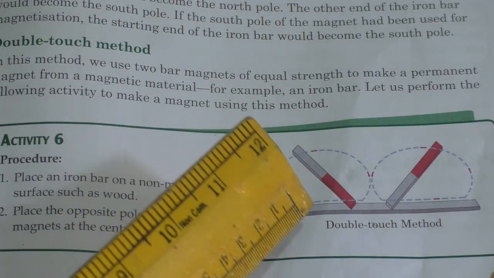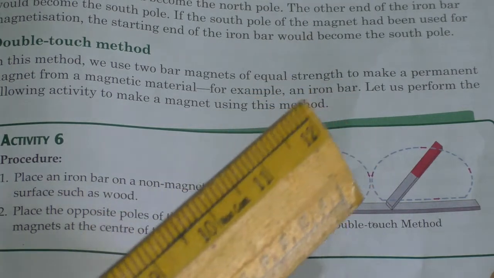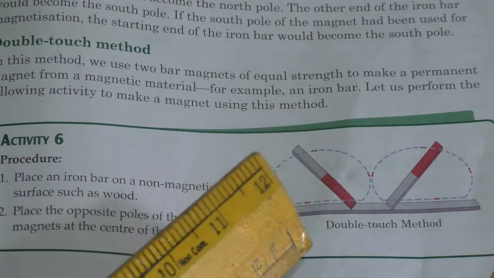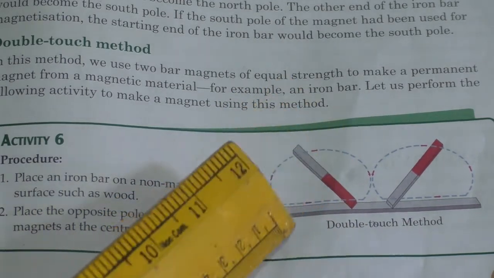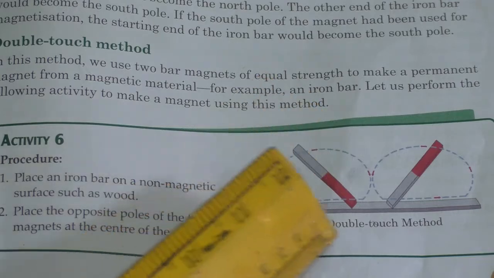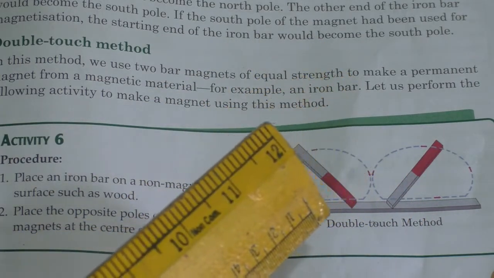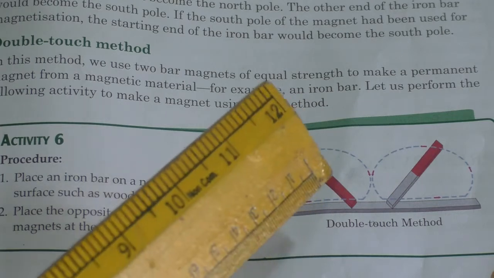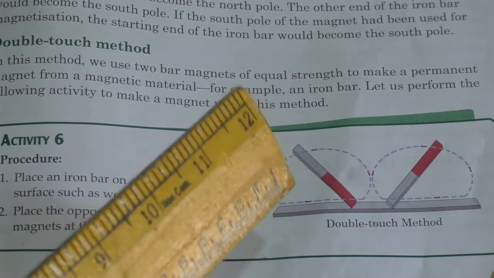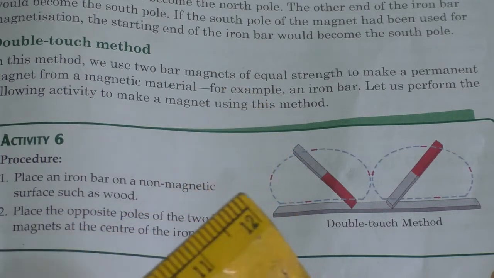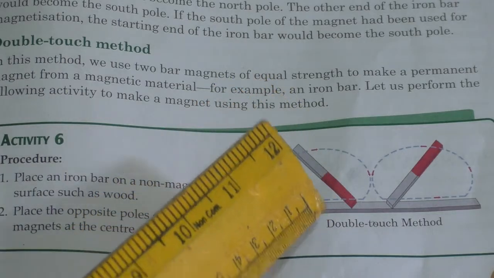Place an iron bar on a non-magnetic surface such as wood. So, you are keeping the iron bar over the wood. Place the opposite poles of two bar magnets at the center of the iron bar.